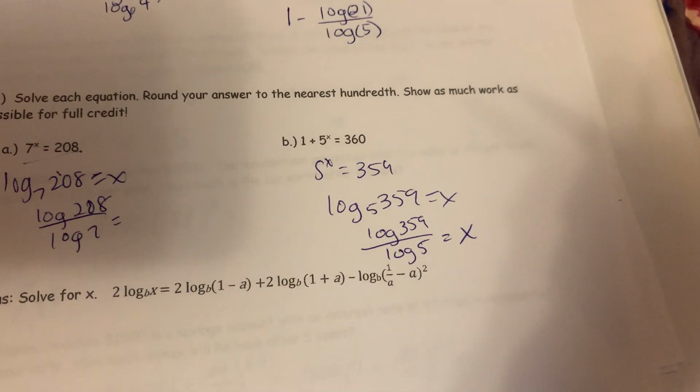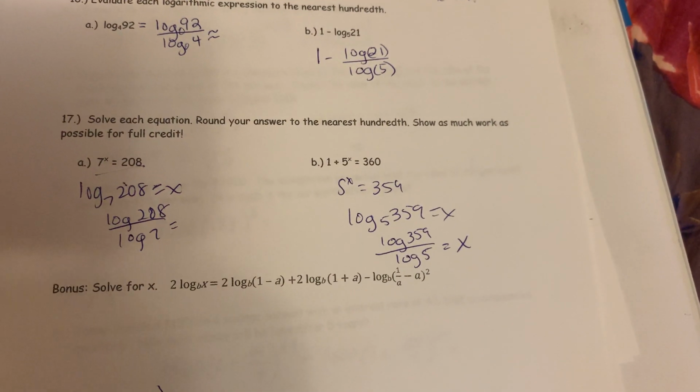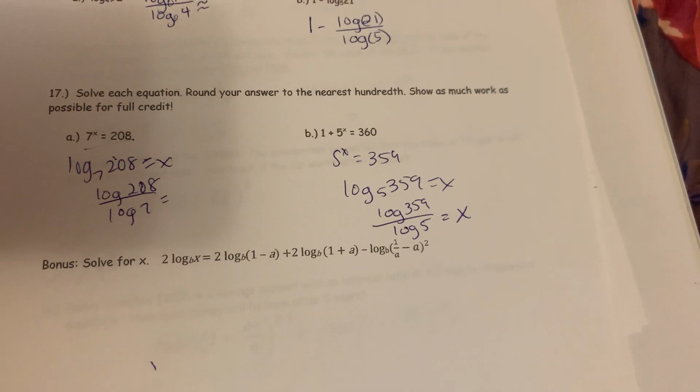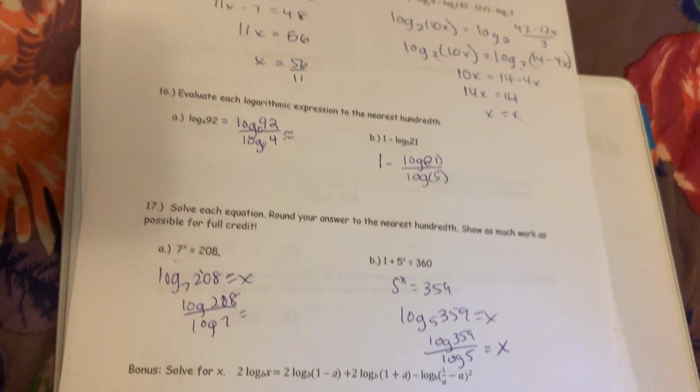Okay. And I'm not going to do this. If somebody wants to do this and they do it completely correct, I will give them the extra points that you see in participation in our class.